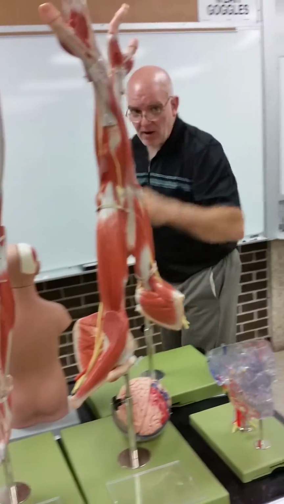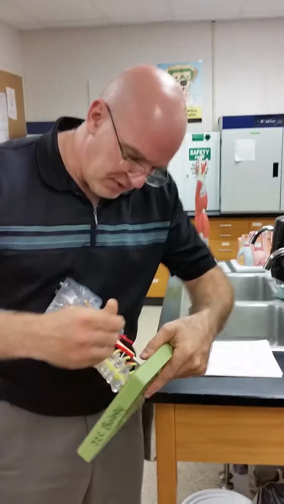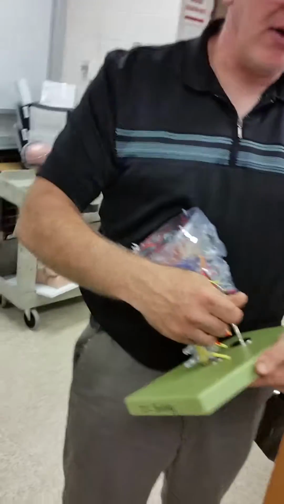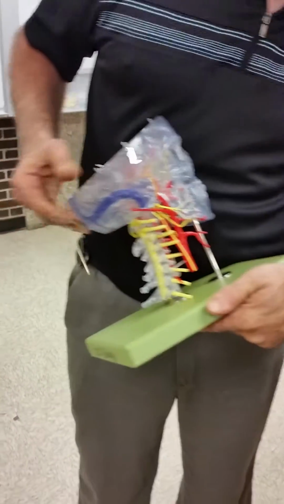Now you guys did bones this year. Do you remember that one spinal model that had arteries running through it? No? Maybe I'm wrong. I could be wrong. But this is the vertebral artery right here, and I think there's a spinal model that has it as well. I'll try and find it while you guys are working. That's vertebral artery.